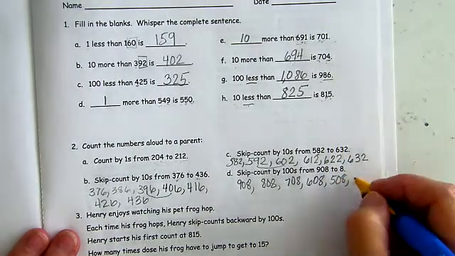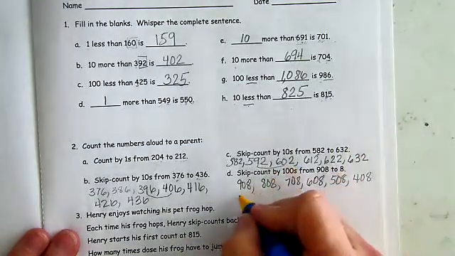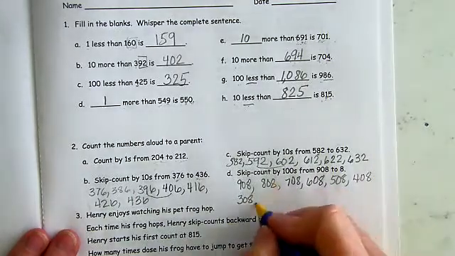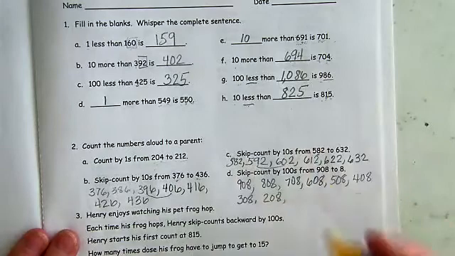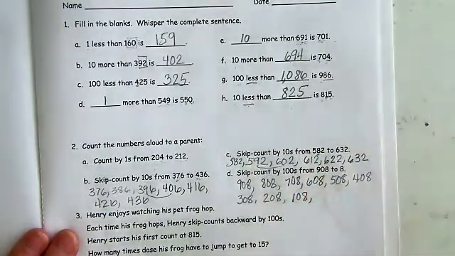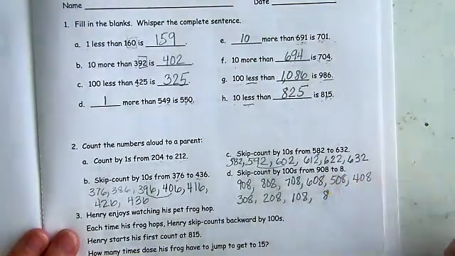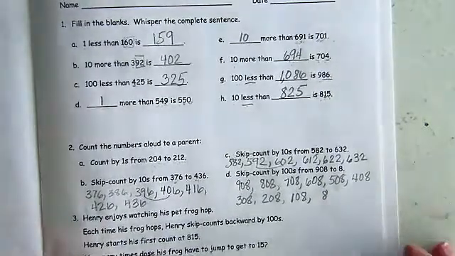Take away another 100, 408. Take away another 100, we have 308. Taking away another 100, we have 208. Take away another 100, we have 108. And if we take away one more 100, we just have 8. Pretty cool.